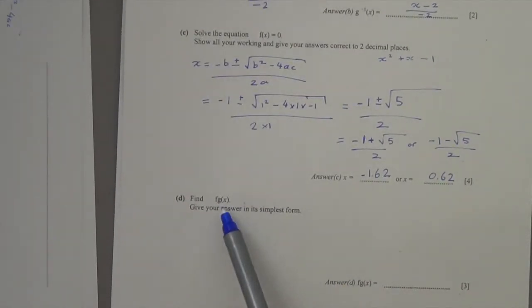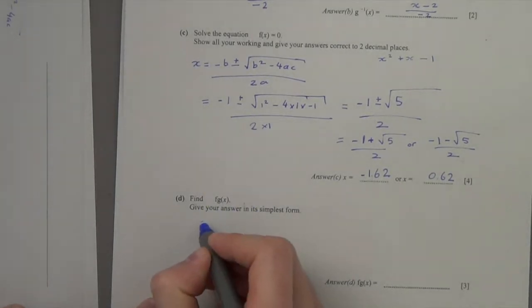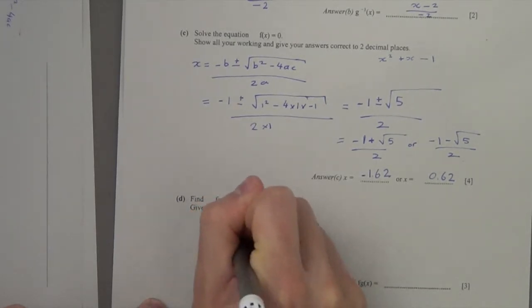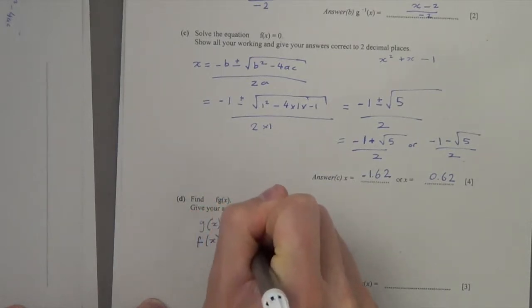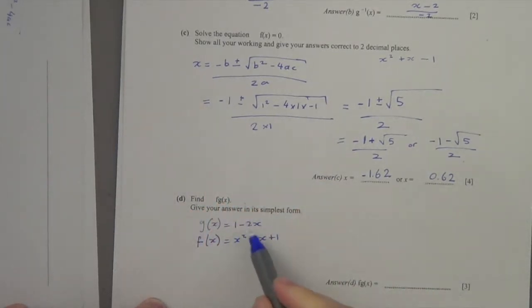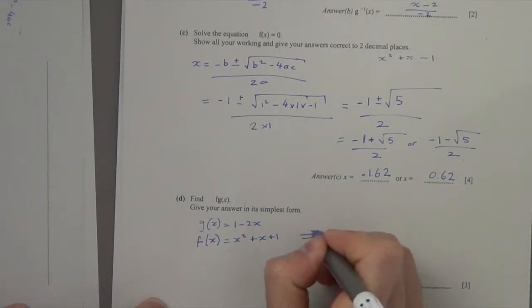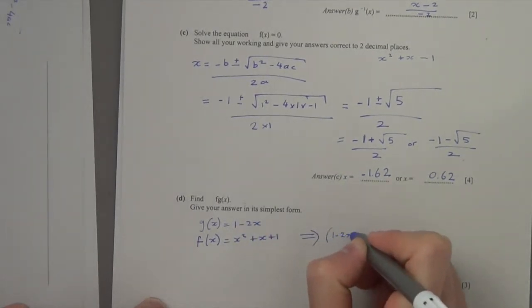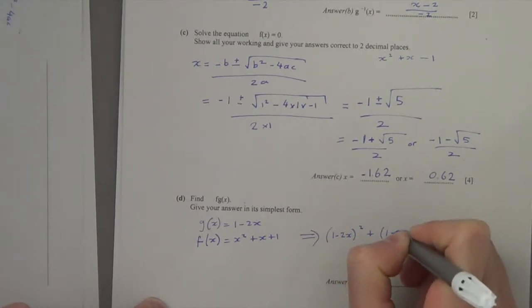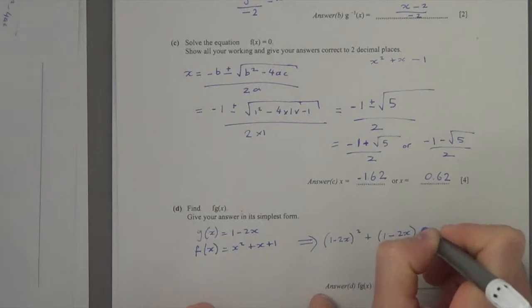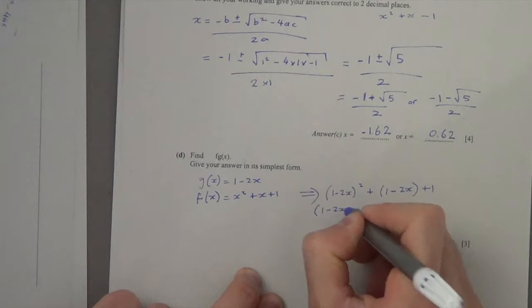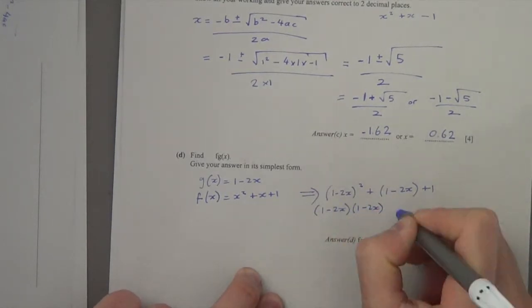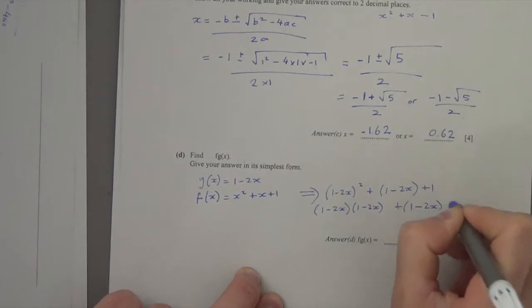Next question. Again, composite function. Let's do g first. So g is 1 minus 2x, f of x is x squared plus x plus 1. So I'm going to put this into the x's. So what does that mean? It means 1 minus 2x squared plus 1 minus 2x plus 1. Okay, so I've done my first substitution. I need to expand this out. 1 minus 2x times 1 minus 2x plus 1 minus 2x plus 1.